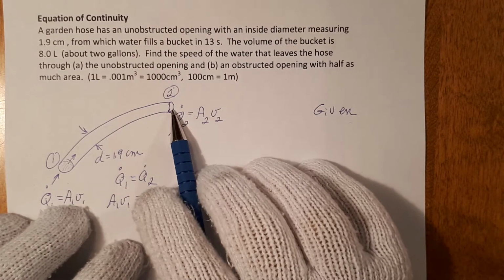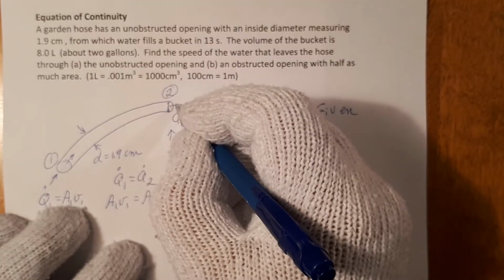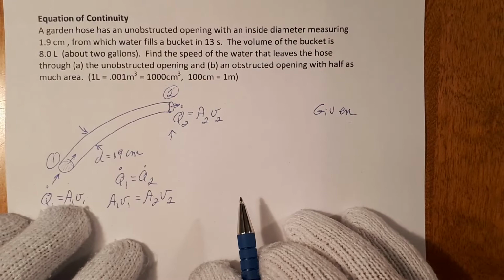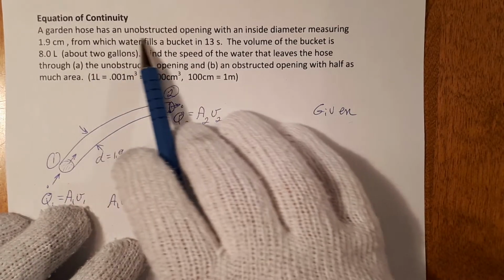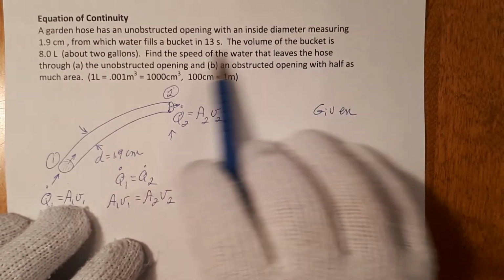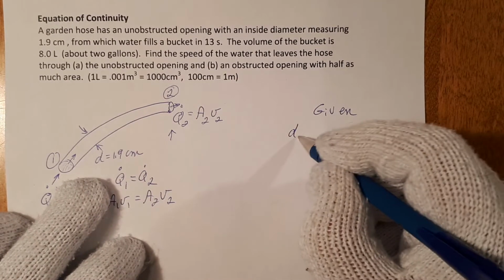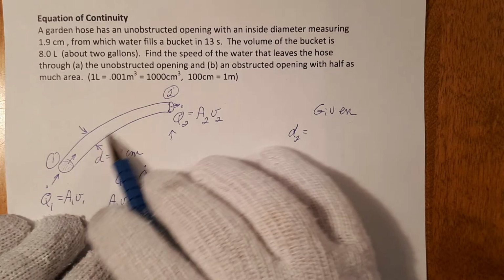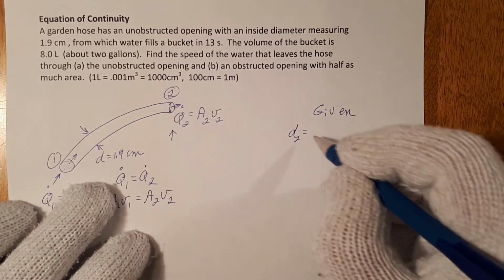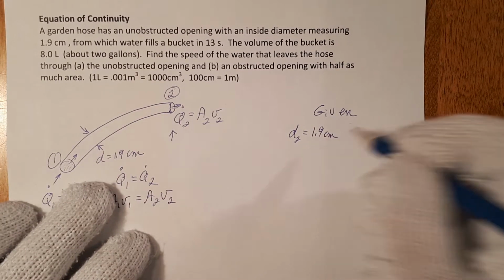We'll consider it at this end here, where water is leaving at some velocity. So a garden hose has an unobstructed opening with an inside diameter measuring 1.9 centimeters. We'll call this diameter 2. It doesn't matter because it's the same throughout. D is equal to 1.9 centimeters.